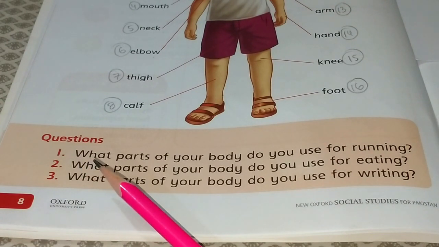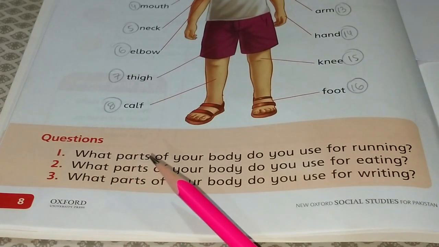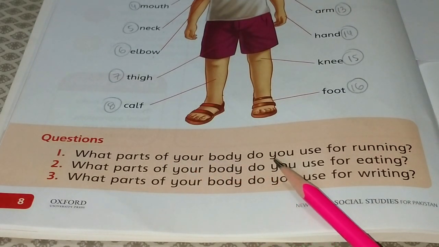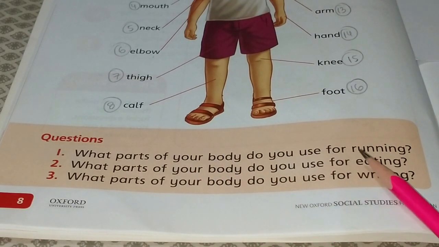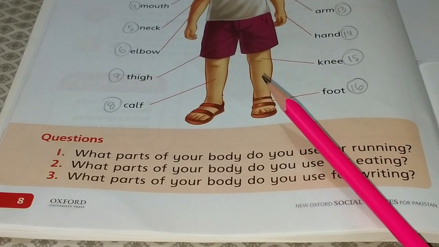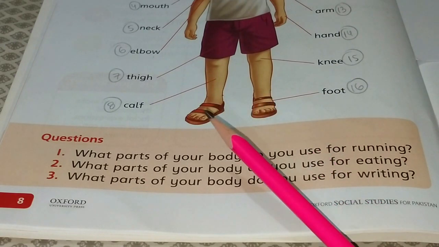Question 1 is, what parts of your body do you use for running? We use legs and feet for running.